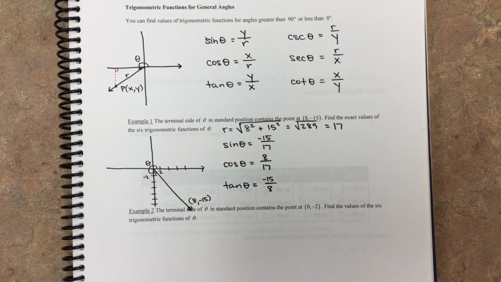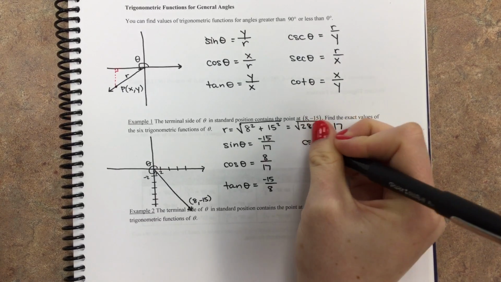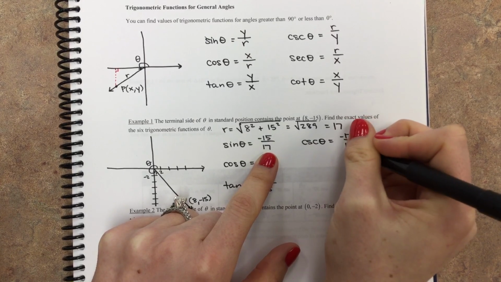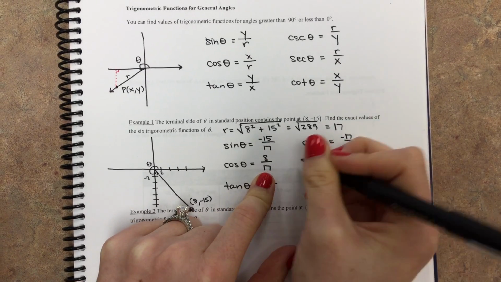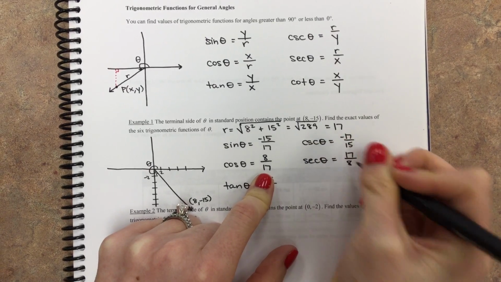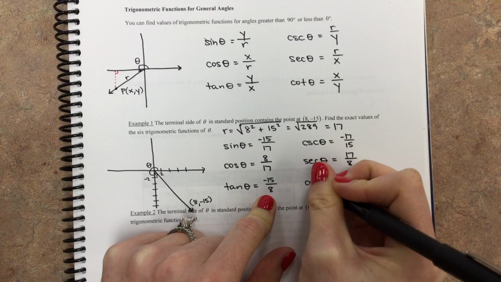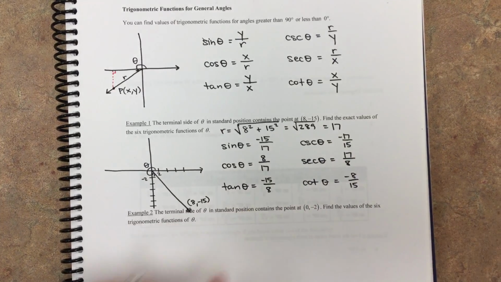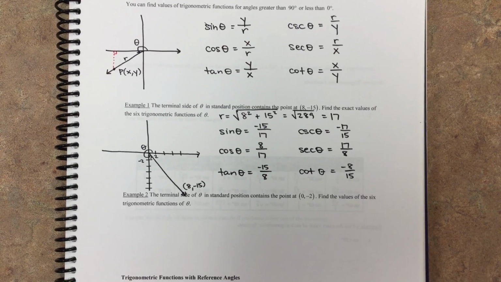So for the other three, you just flip them. So these ones you have to kind of figure out on your own, and then you just know what the reciprocals are, and you just flip them. So instead of negative 15 over 17, we'll have negative 17 over 15 for cosecant. For secant, we just flip this to be 17 over 8. And for cotangent, we flip this to be negative 8 over 15 instead of negative 15 over 8. So that's the first one.